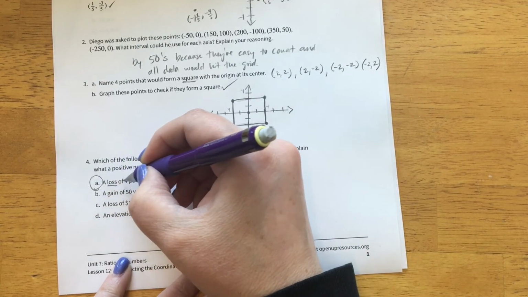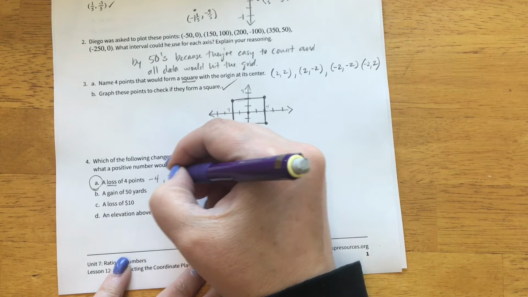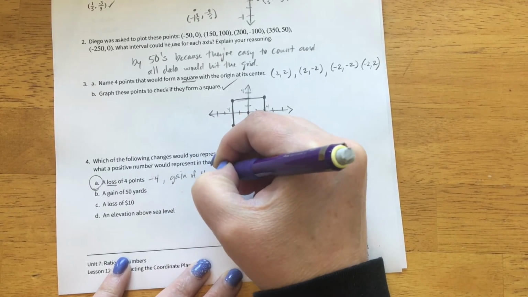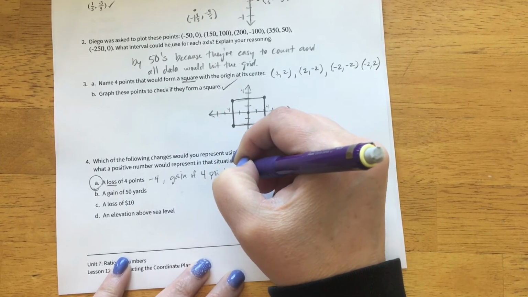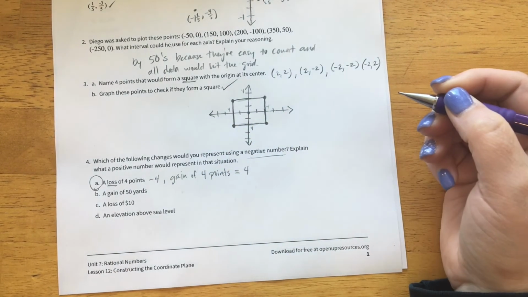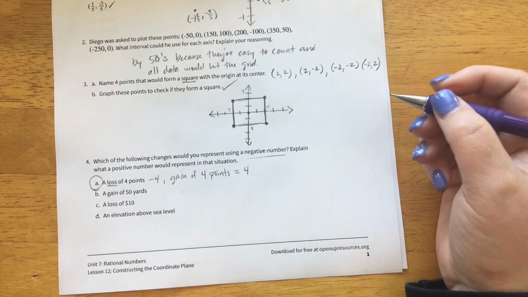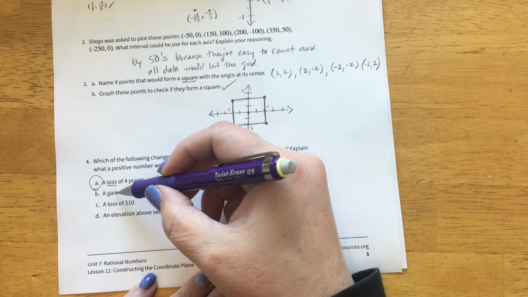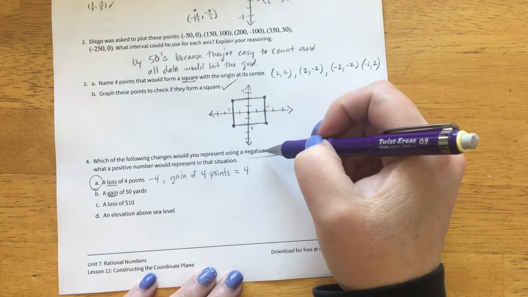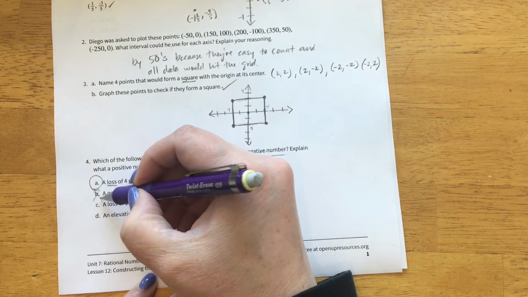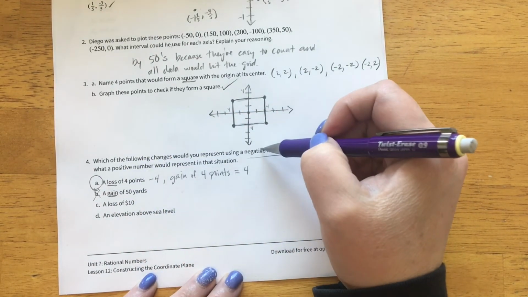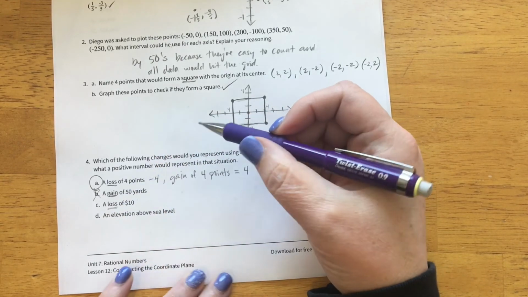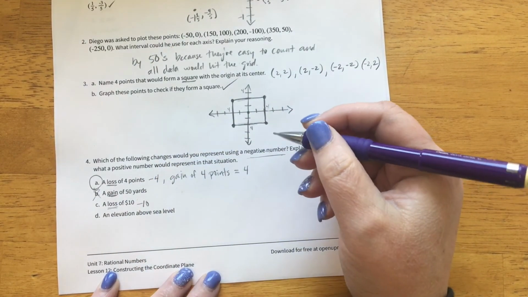Well, if a loss of 4 points gave us a negative 4, then a gain of 4 points would give us a positive 4, right? Okay, let's check part B, a gain of 50 yards. A gain, well, gain does not mean negative, does it? So no, B is out, because gain is not negative. Oh, there's the word loss again. A loss of $10. If I lost $10, I'm definitely down $10, aren't I?